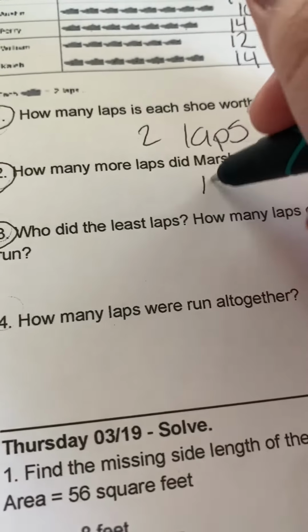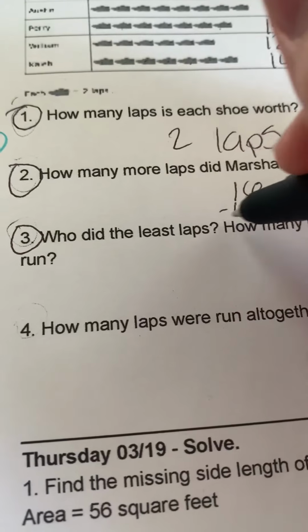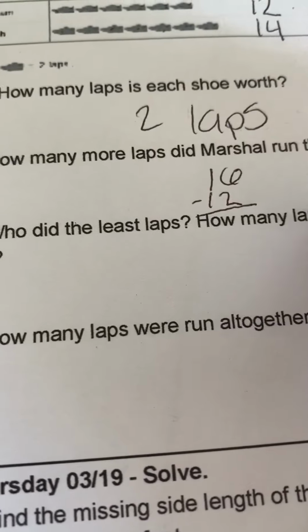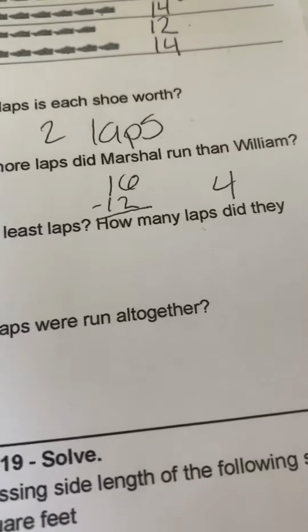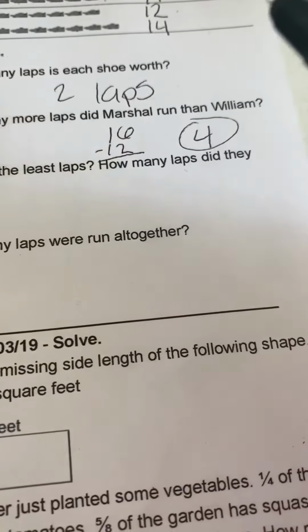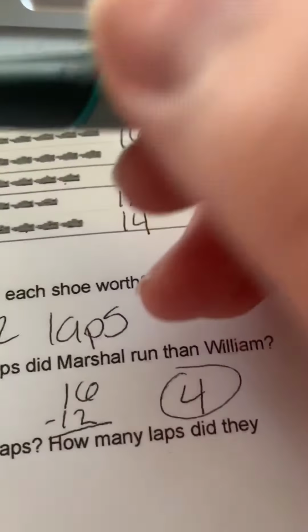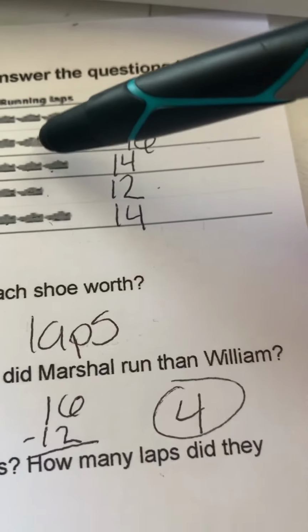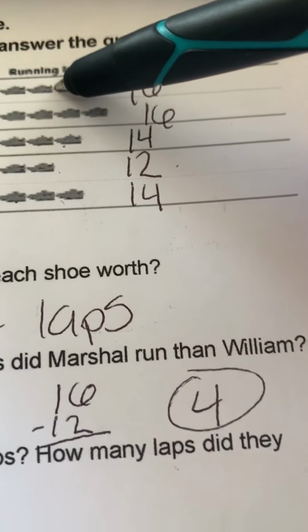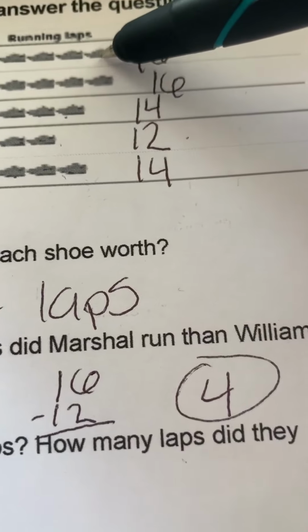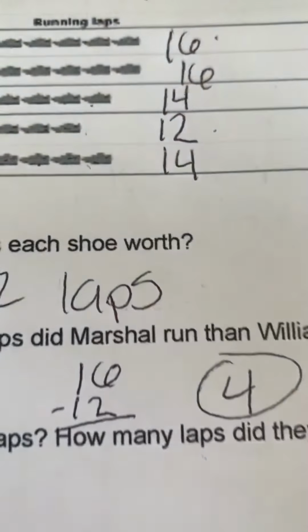We got 16 minus 12. I know 6 minus 2 is 4. And 10 minus 10 is 0. So Marshall ran 4 more laps than William. And if you look at the graph, William, who is right here, okay, this is Marshall. Marshall ran 2, 4. 4 more laps.